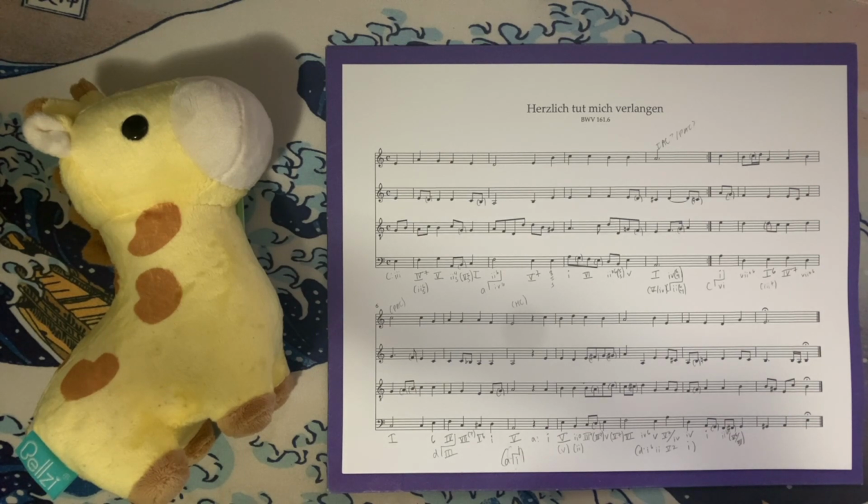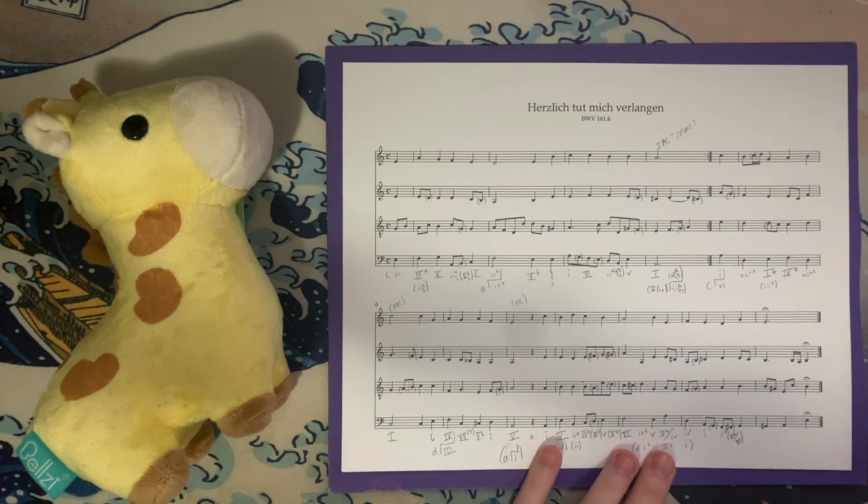Typically when you see 5-6 of 7, you've usually modulated, I feel like, because tonicizing the subtonic seventh is not something that happens all that often, but you could make the argument that that's happening there.